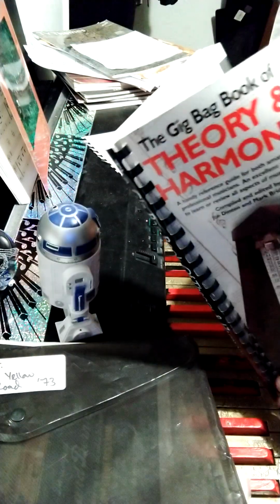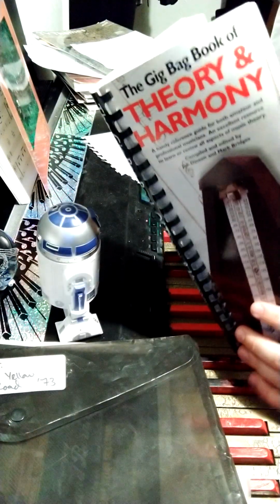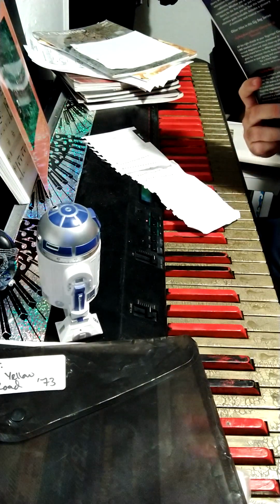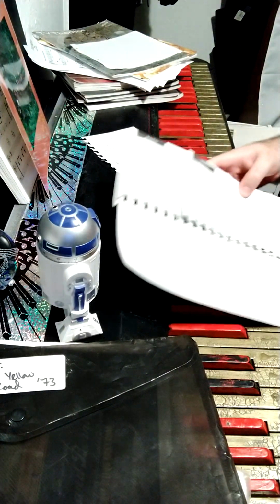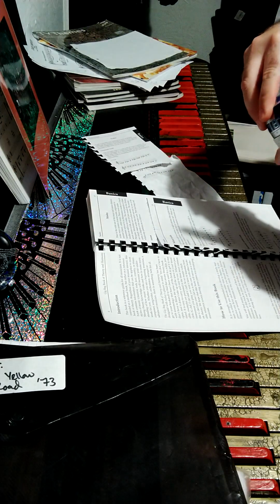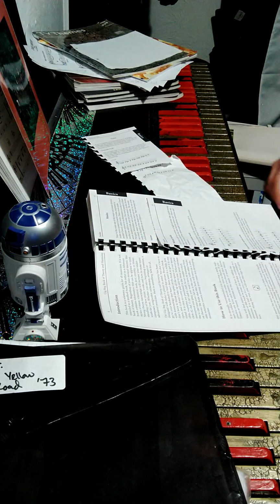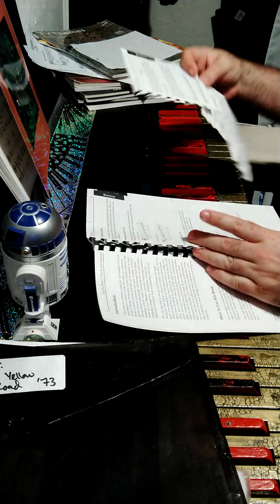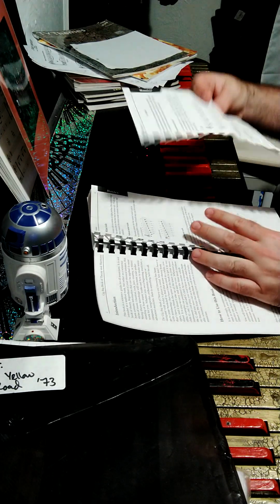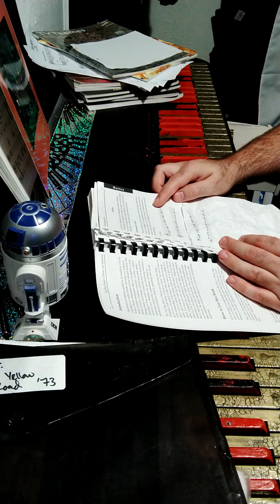So this is a book called Theory and Harmony by Joe Deneen and Mark Bridges. This is the section called Basics. The first bit here is called Scales.